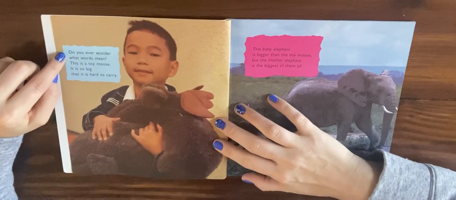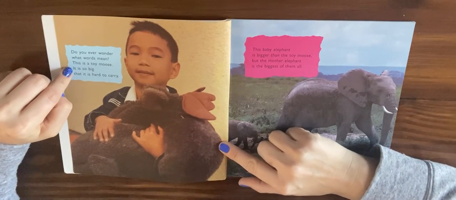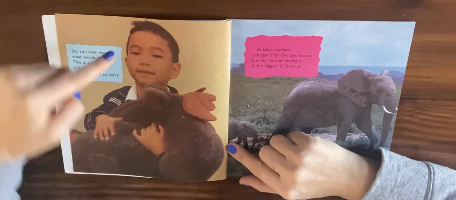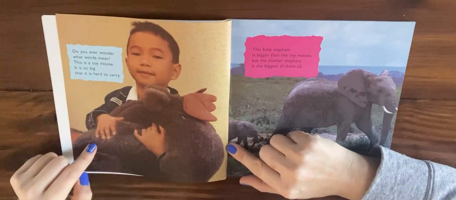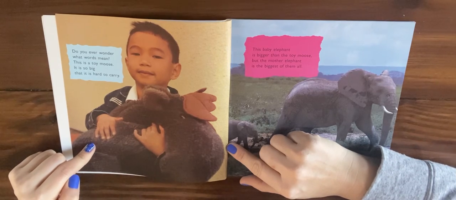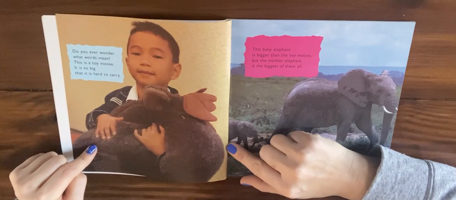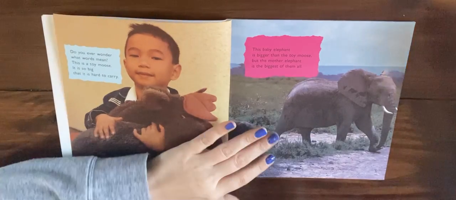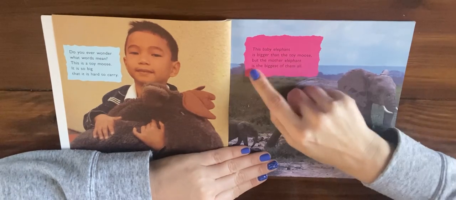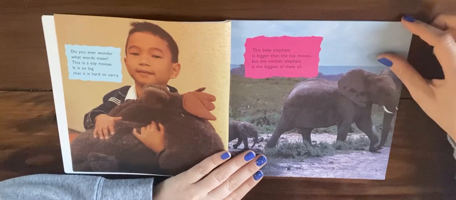Do you ever wonder what words mean? This is a toy moose. It is so big that it is hard to carry. Look at the little boy holding this toy moose. It's really, really big compared to his body, but what if a grown-up was holding it? This baby elephant is bigger than the toy moose, but the mother elephant is biggest of them all.